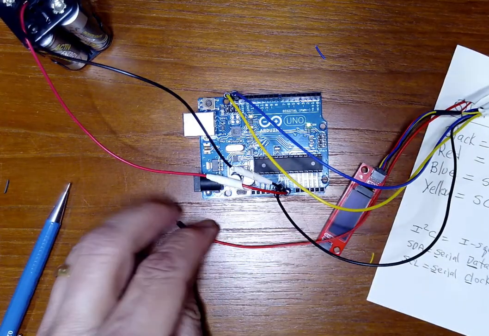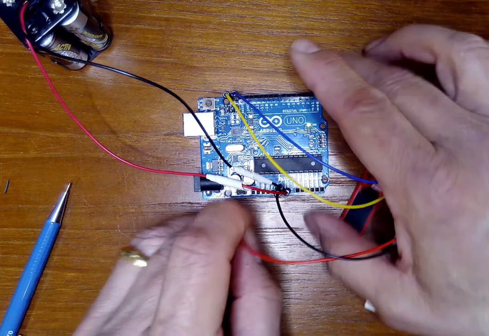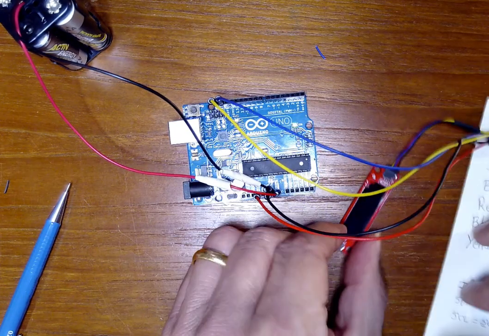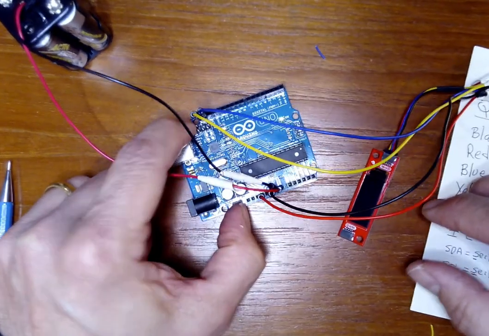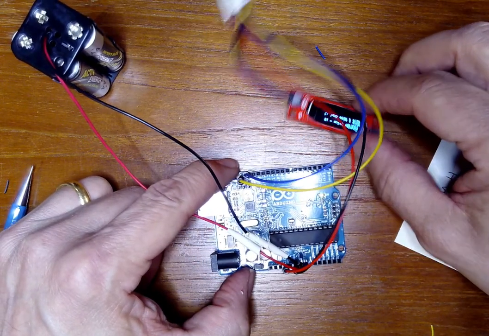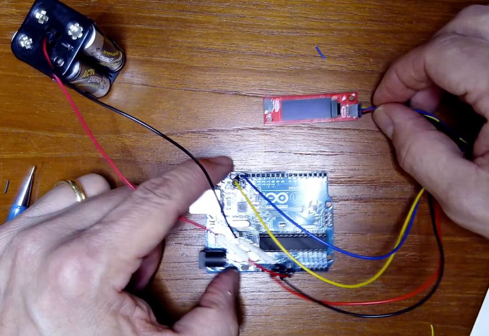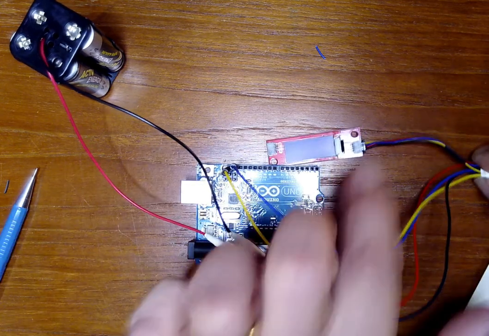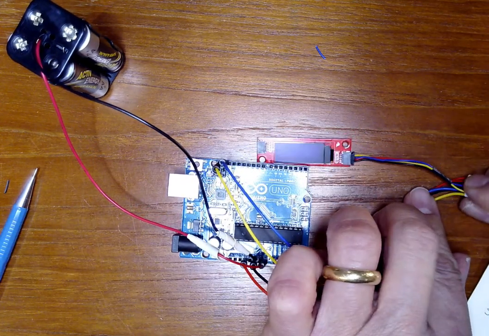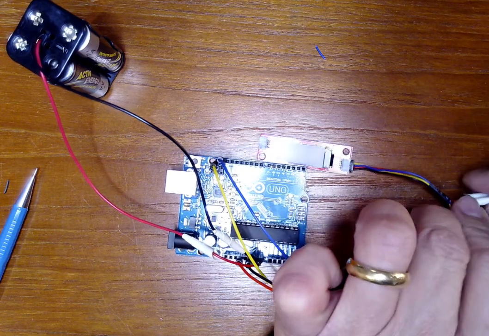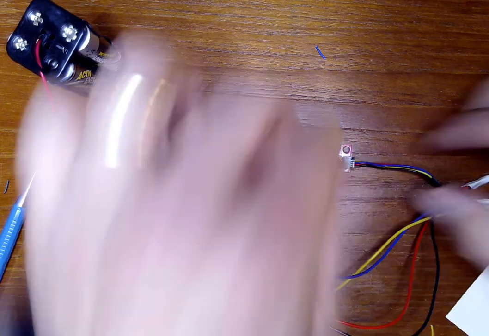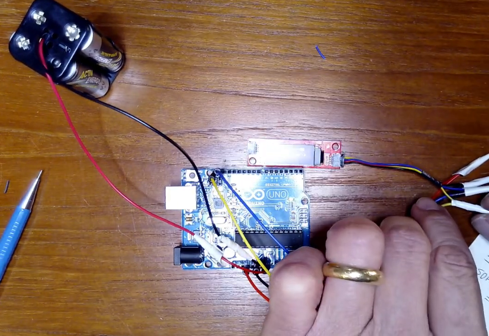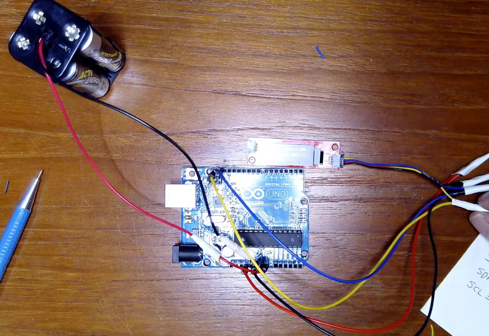Let's pull back on the camera. And what we hope to see when we plug this in, there it is, we have success. I do have a problem with one of these wires not being connected. Okay, let's put that light off so you can see it.